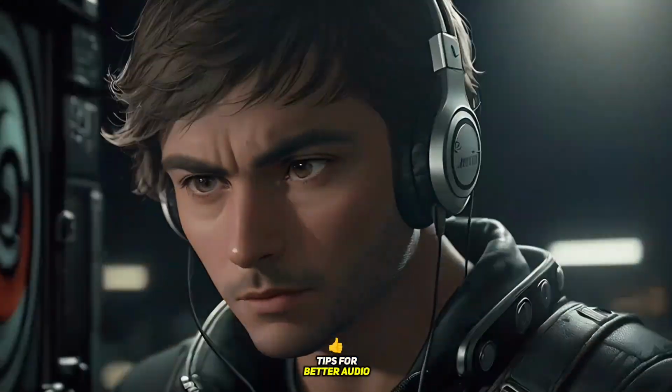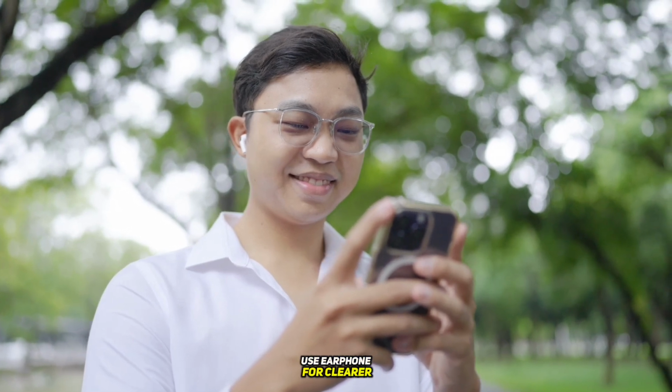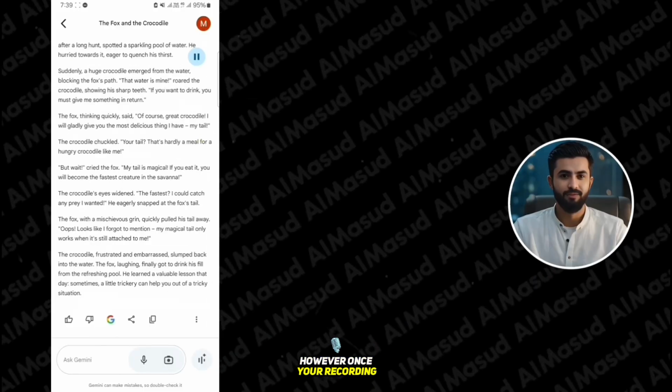Pro tips for better audio quality. Record in a quiet place to avoid background noise. Use earphones for clearer sound. Keep audio volume high for the best results. Once your recording is done, save it.